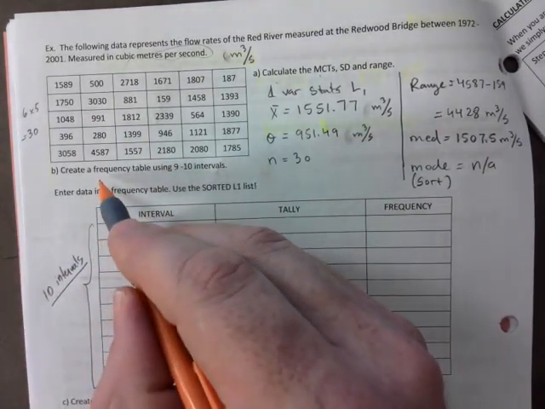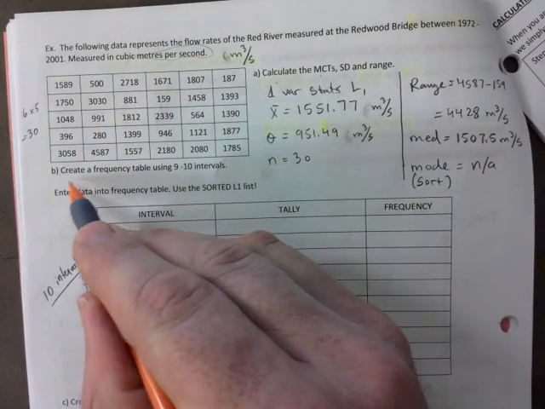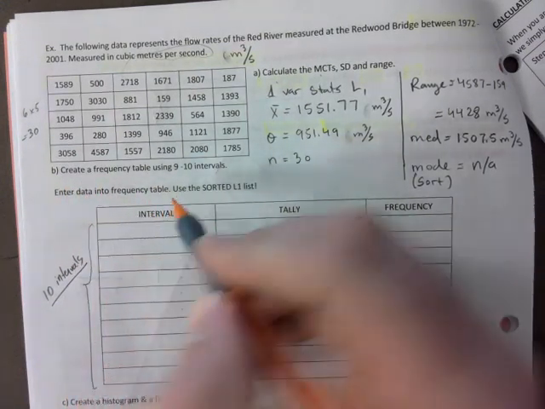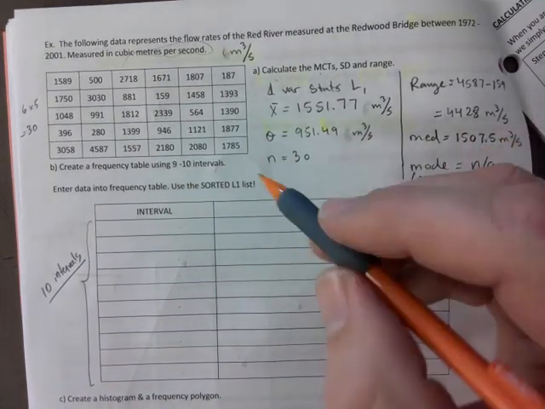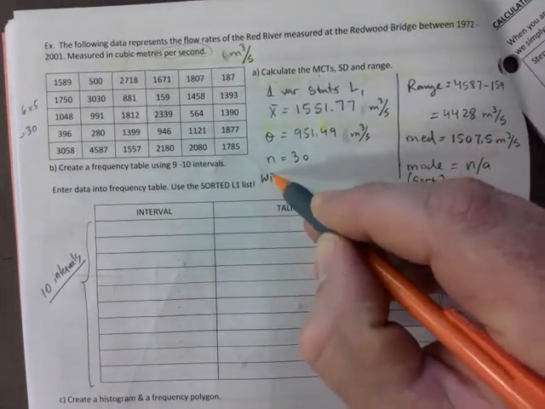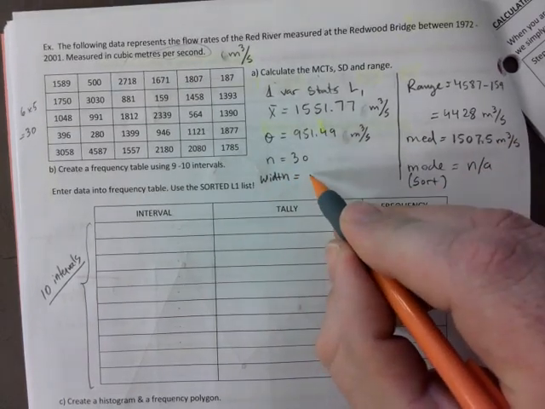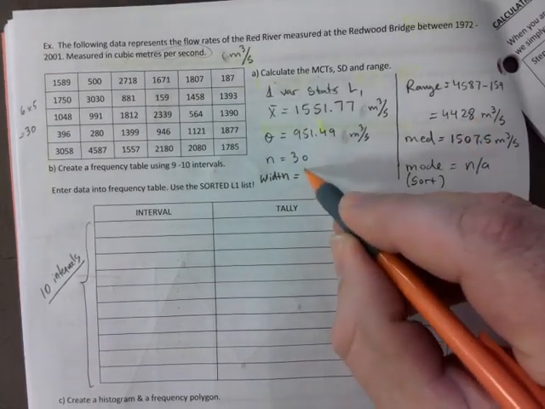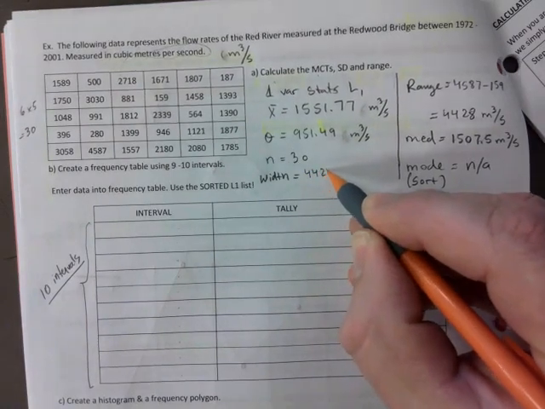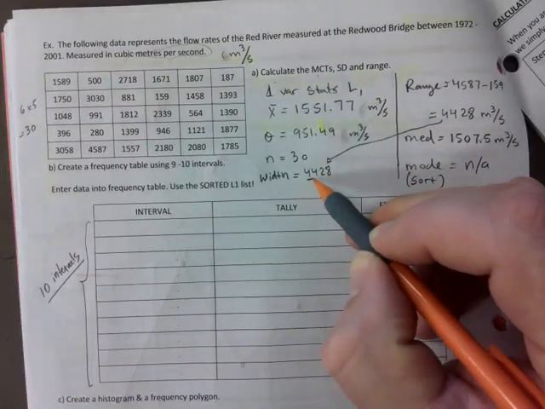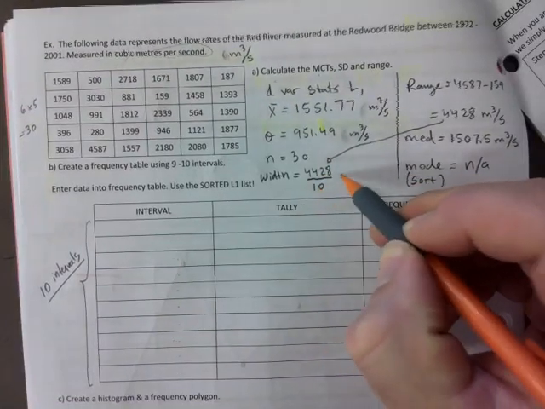To find the width, I'm going to go range, which I already calculated: 4428. Divided by, in this case, 10.